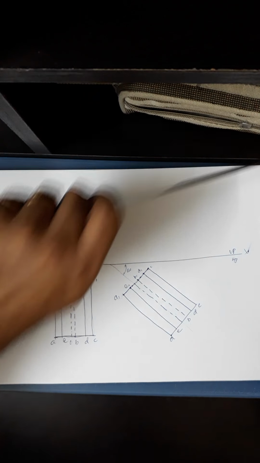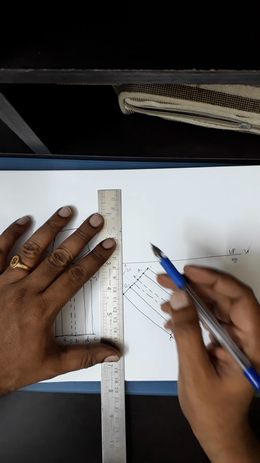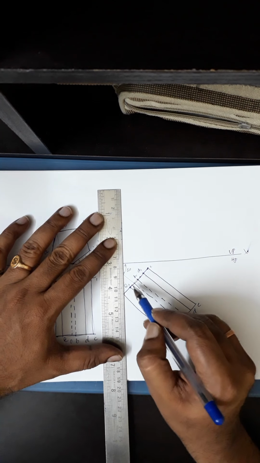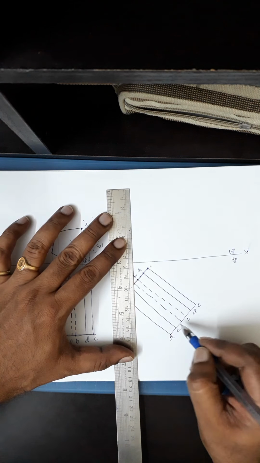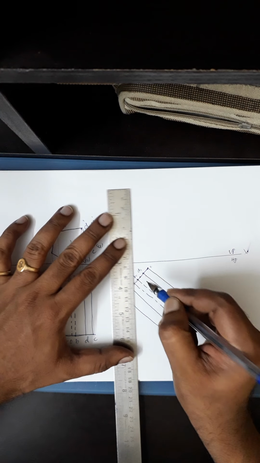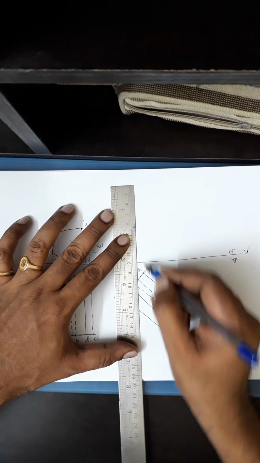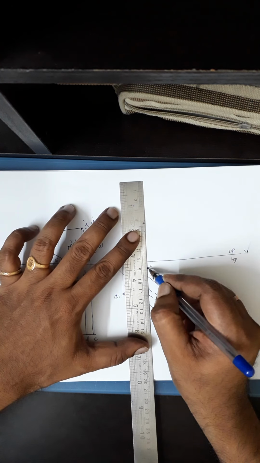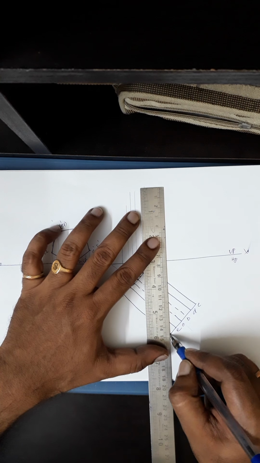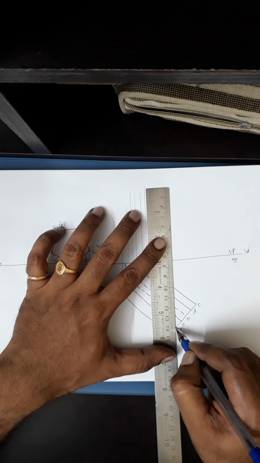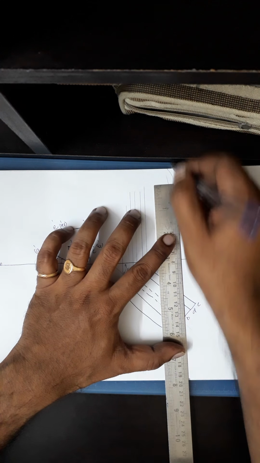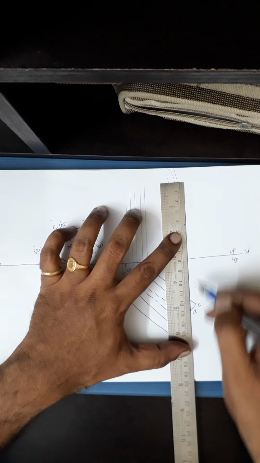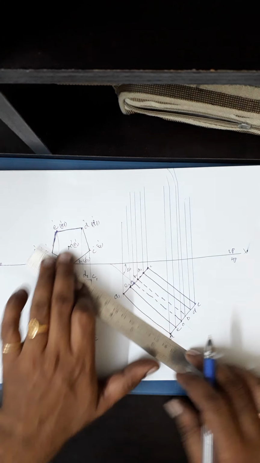For projecting all the points, I could have used the scale, but let it be. This is O1. So we'll project B and D, C. In the same way, I'll go on projecting A, then E, then O, then B, then D, then C. Project all the points.